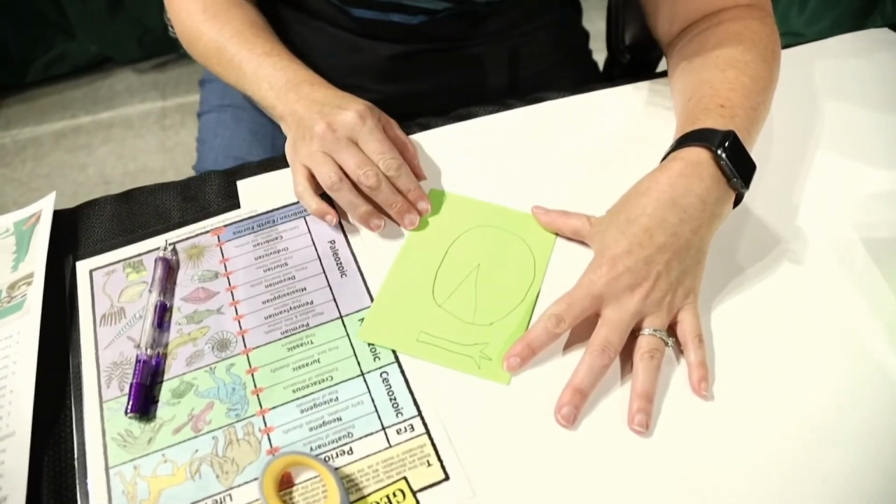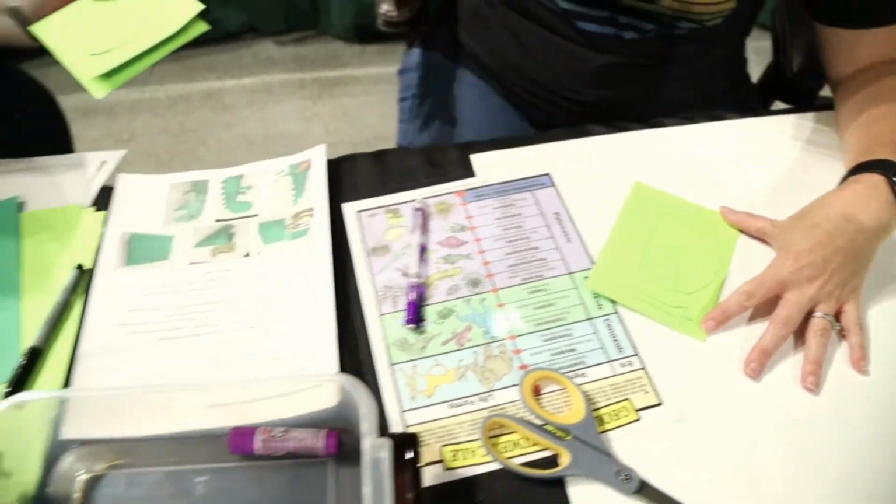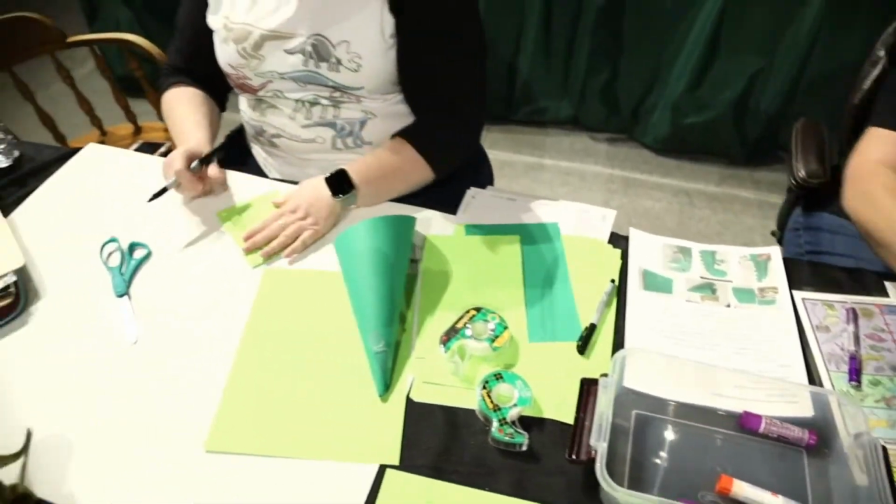How'd you do? Did you get a head? I got a head. See, there's my head. I took the tape dispenser and traced around it, and then you do your arm if you want an arm.